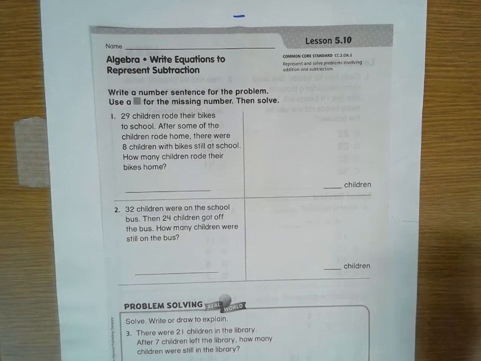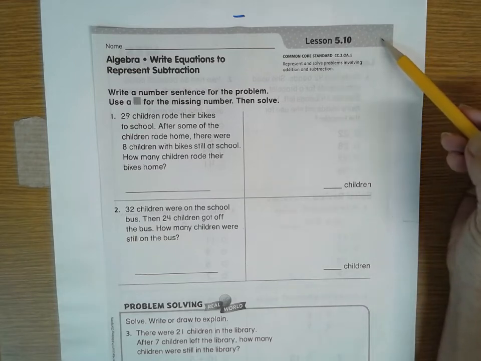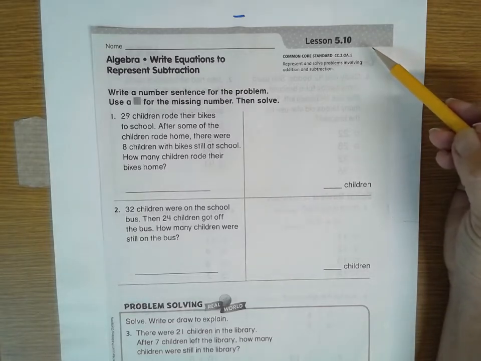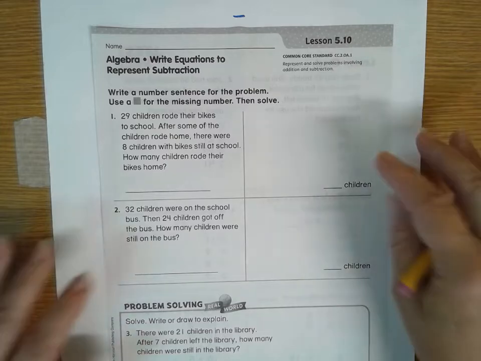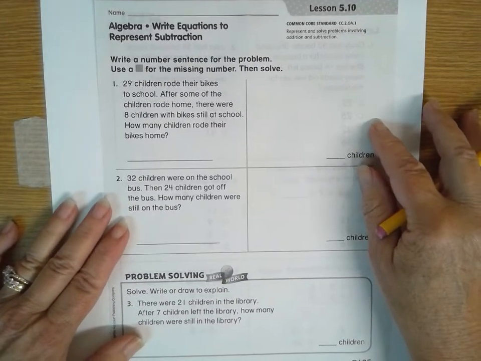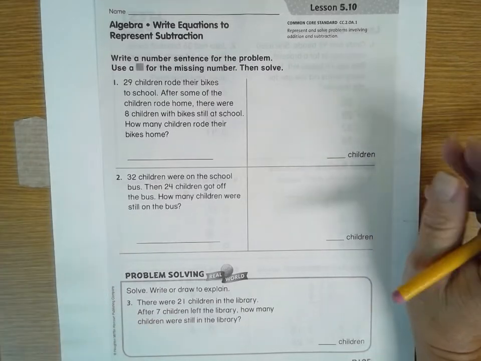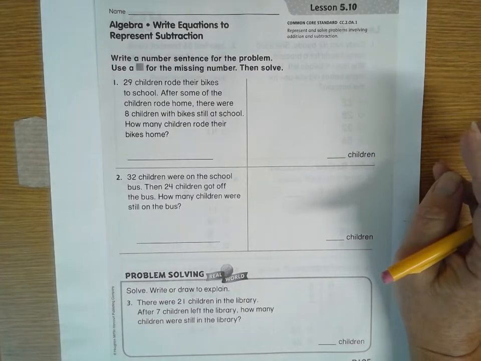This is lesson 5.10 in our Go Math practice book. We are reviewing how to write equations to represent subtraction. We're on page 125. The first problem says to write a number sentence for the problem, use a blank for the missing number, and then solve.